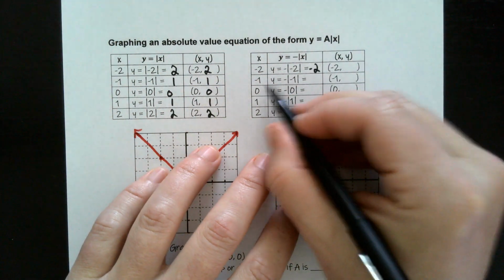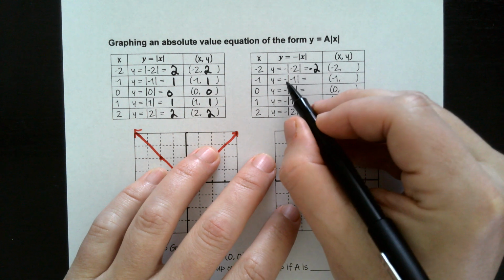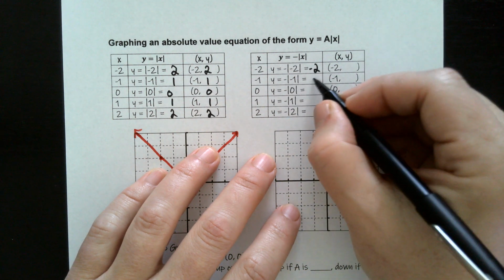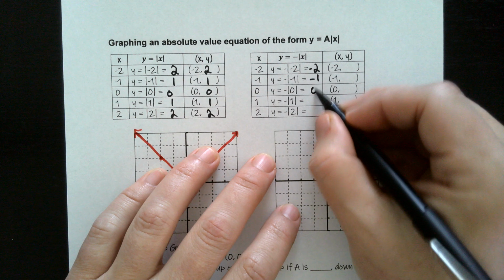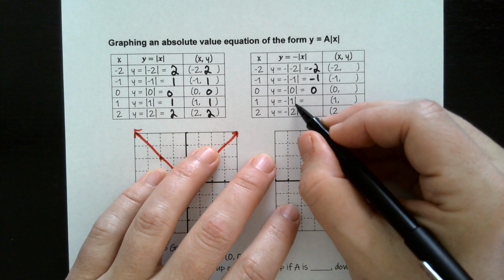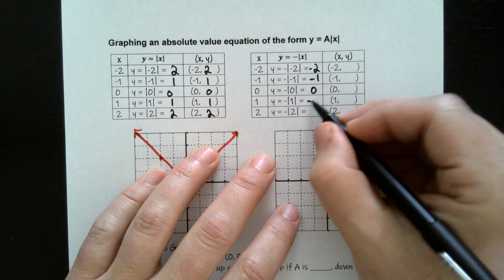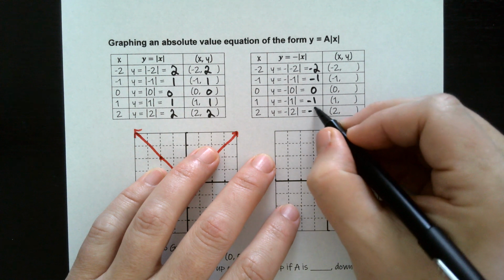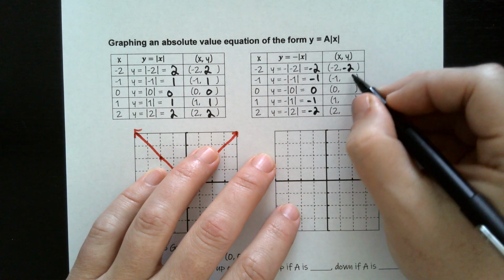Okay. Same with the -1. The absolute value makes it positive, but the negative that's sitting out front makes it go negative again. Let's see, that one's 0. Absolute value of 1 is still +1, but there's that negative out front. Same here, negative out front. So let's put these points down.